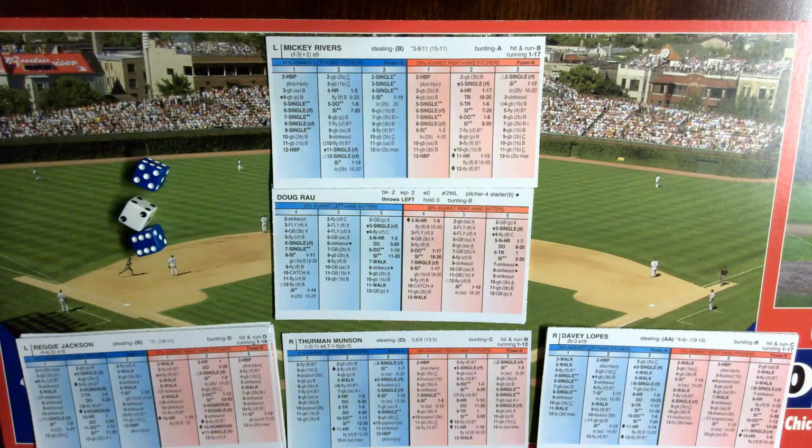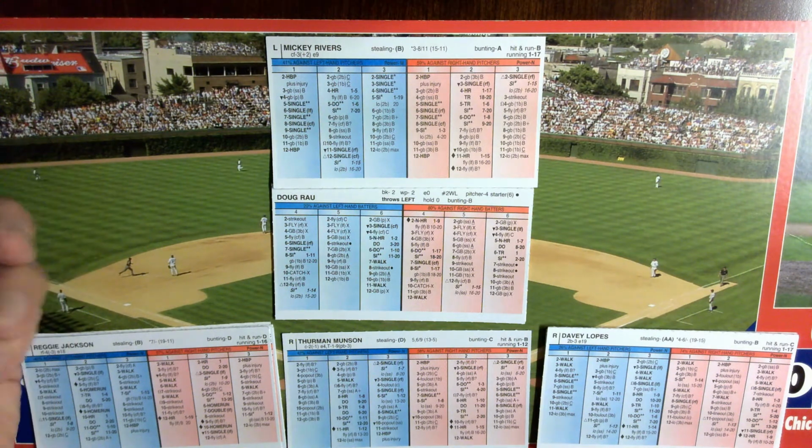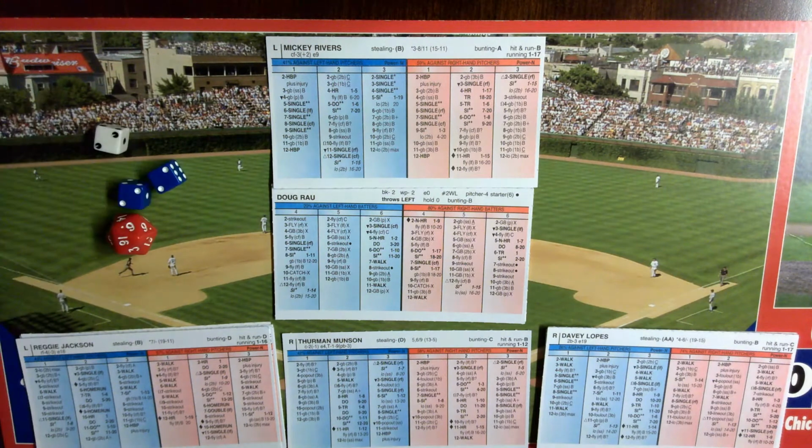So Thurman Munson's at the plate. We've got a runner in scoring position, 1 out. Rivers will be held at second base by the second baseman, Davey Lopes. And the pitch is a 2 and a 4 against the left-handed pitcher, a ground ball, pitcher B. So a ground ball, pitcher B with the runner on second is a 6. If hit to first base, second base, batter out. Runner advances 1 base, otherwise batter is out and runners hold. Runners are going to hold at second base.